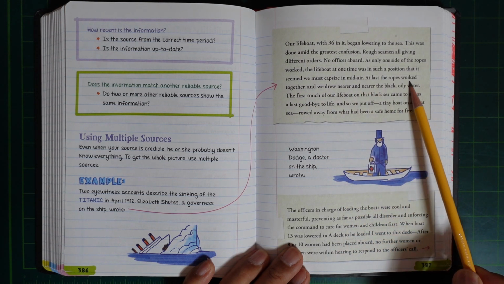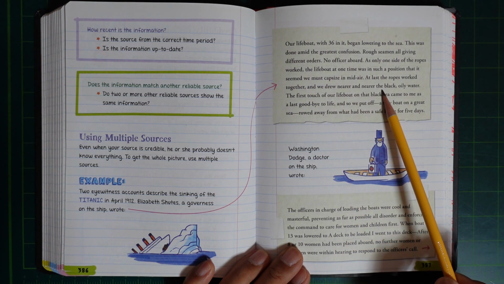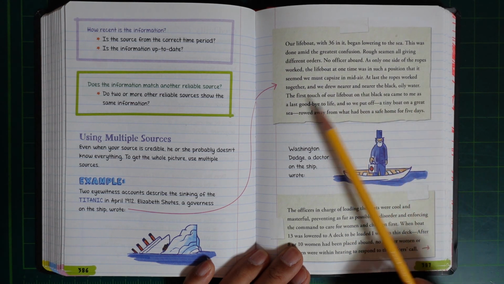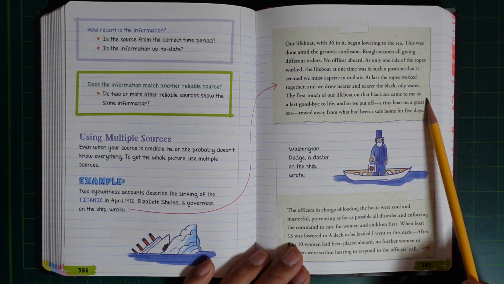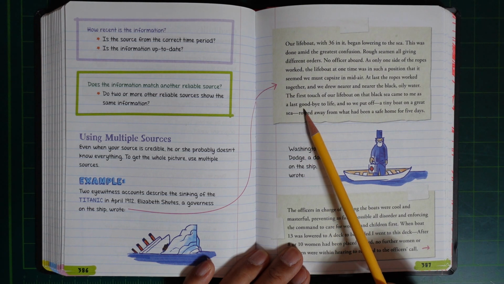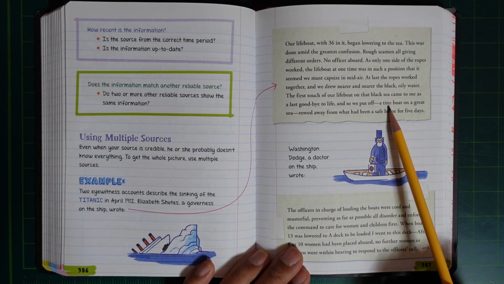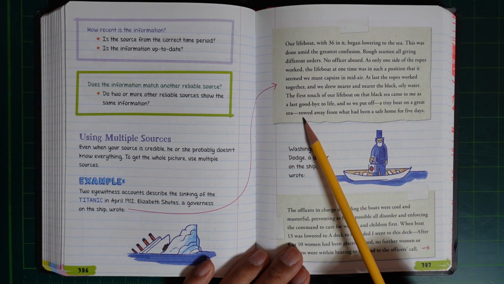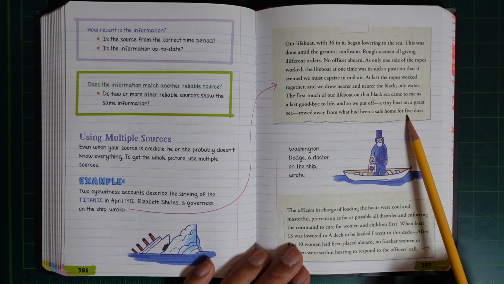At last the ropes worked together, and we drew nearer and nearer the black, oily water. The first touch of our lifeboat on the black sea came to me as a last goodbye to life, and so we put off. A tiny boat on a grey sea rowed away from what had been a safe home for 5 days.